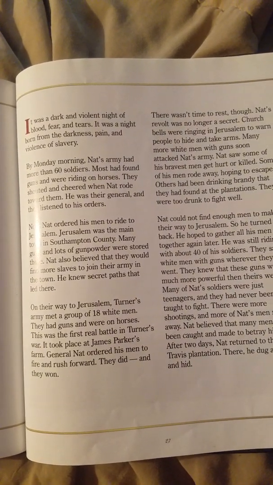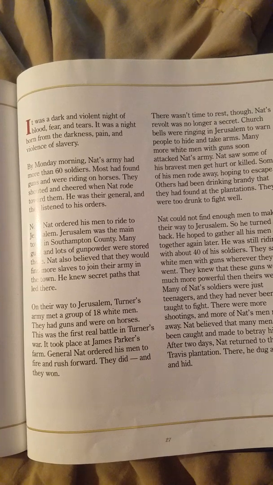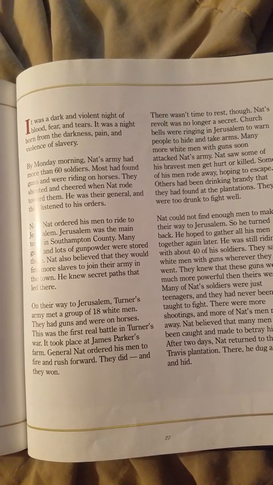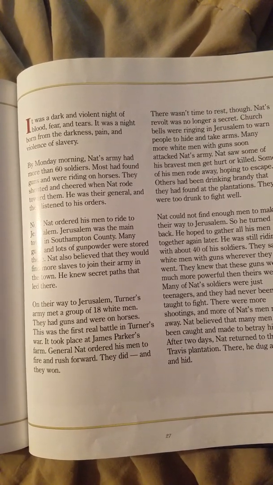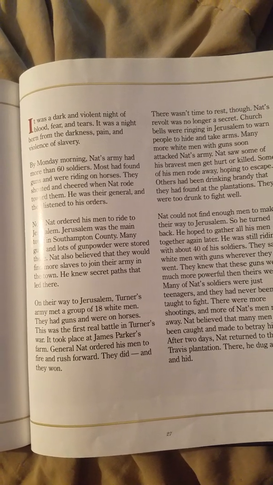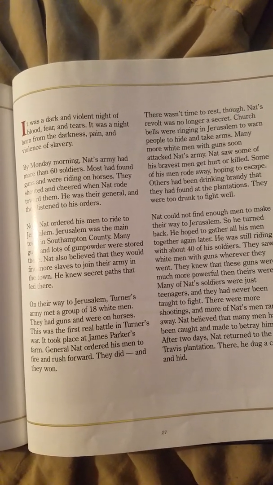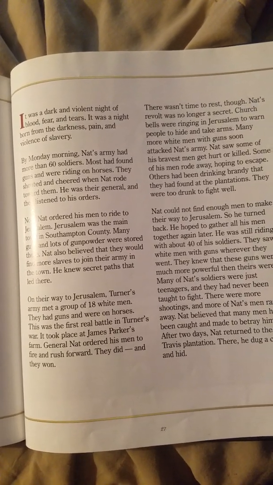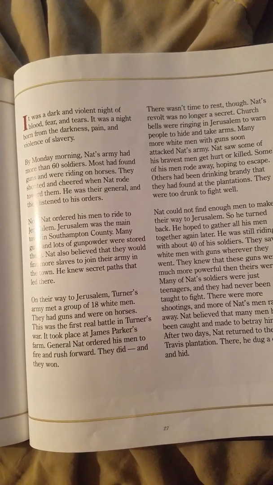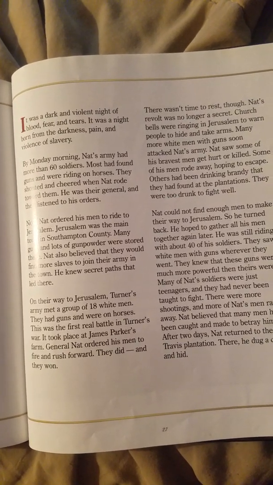It was a dark and violent night of blood, fear, and tears. It was a night born from the darkness, pain, and violence of slavery. By Monday morning, Nat's army had more than 60 soldiers. Most had found guns and were riding on the horses. They shouted and cheered when Nat rode toward them. He was their general, and they listened to his orders.